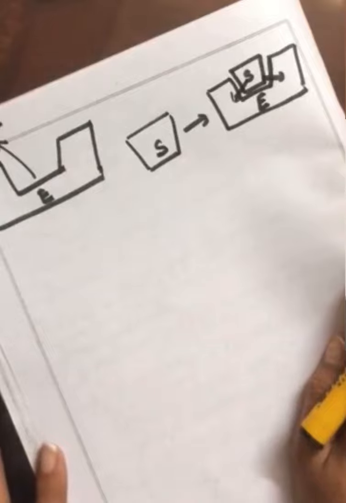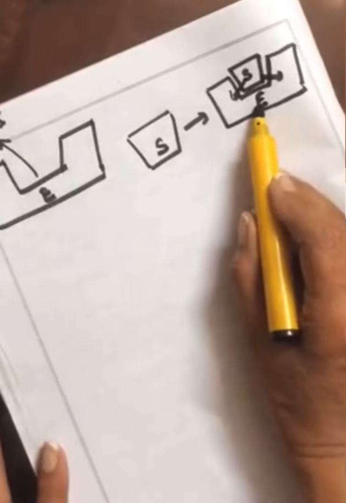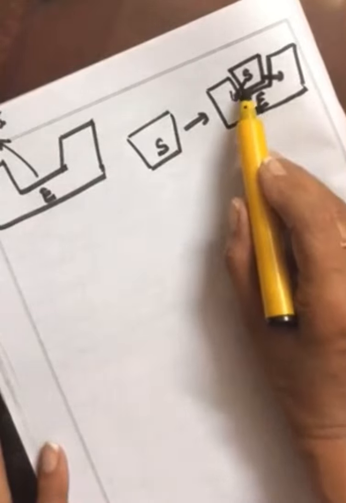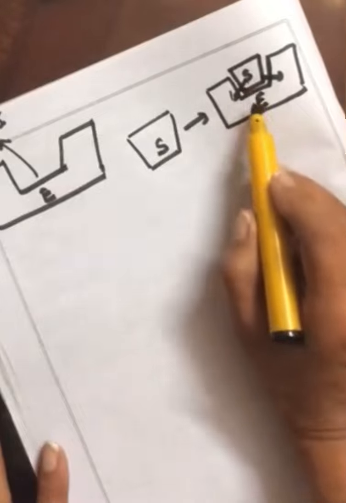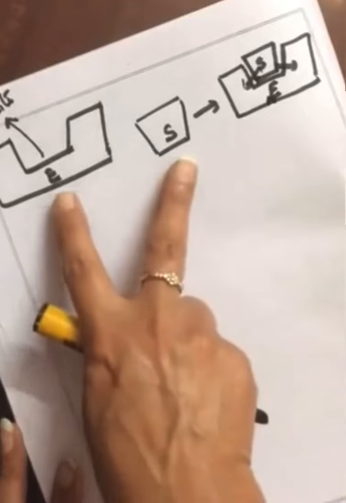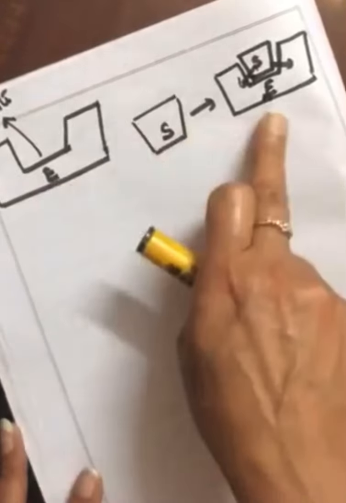After this, the enzyme will provide a required functional group to react with the substrate. Because of this enzyme and substrate complex, the chemical reaction will take place in the body. When these two are linking, only then will the chemical reaction take place in the body.